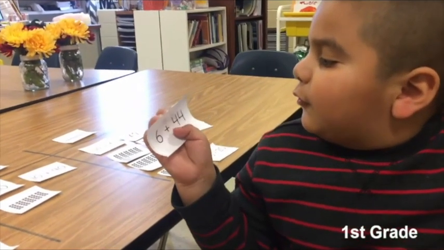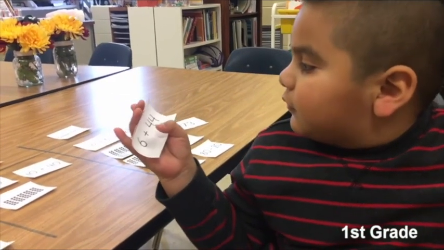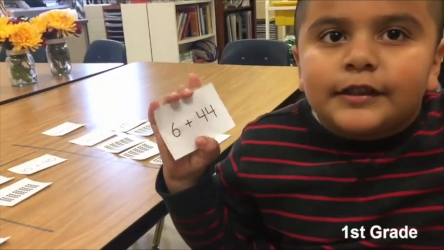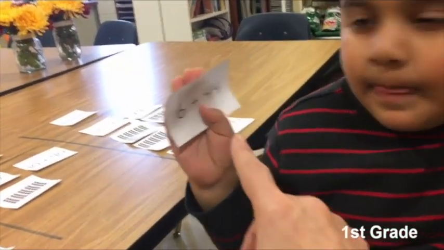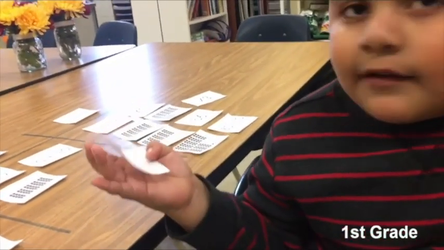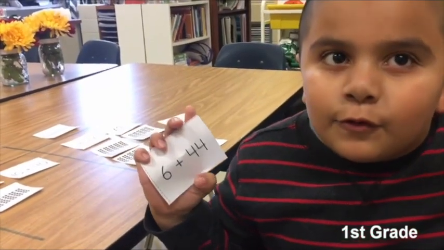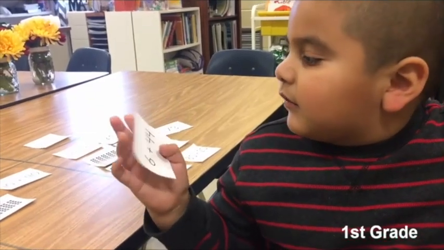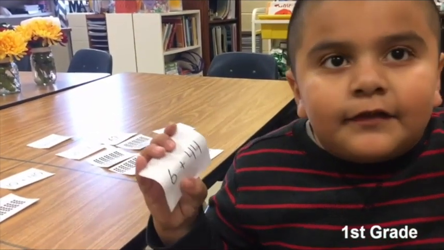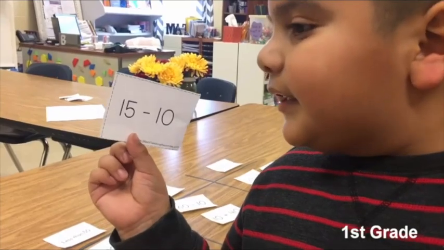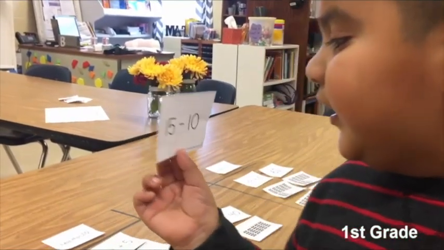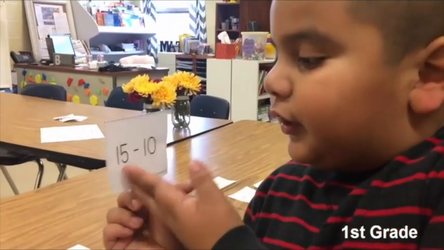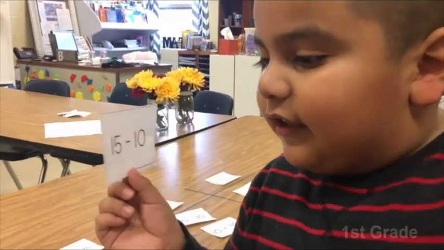6 plus 44 equals 50 because 4 ones and 6 ones equals 10. So you already have how many tens in 44? 4. And then you added one more 10, so how many tens do you have now? 5. 15 minus 10 is less than 50. How do you know? Because 15 is smaller and you're taking from 15.